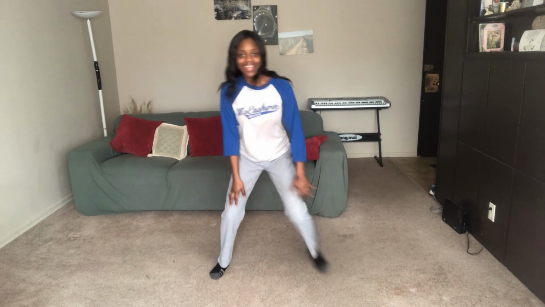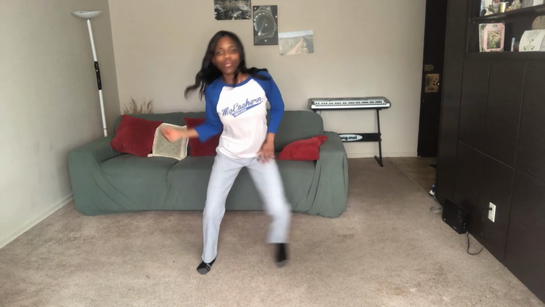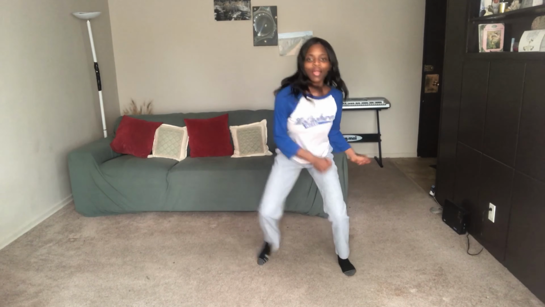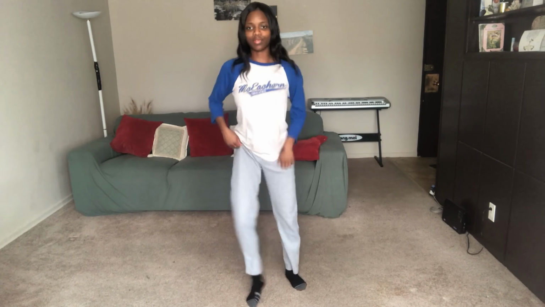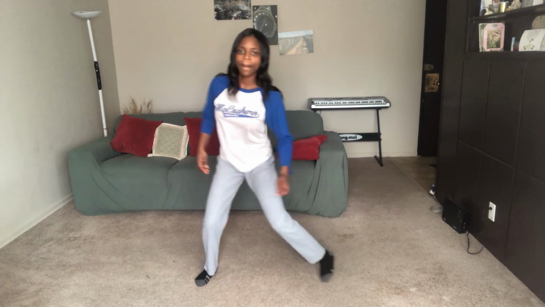And then add your own style to it. Add your own swagger. Feel it in your body. And then, boom, 1, 2, 3, boom, 1, 2, 3. Your hands can just be like this. Your hands can keep doing that if you can't think of anything to do with your hands. You can put it in between like this, and then boom.